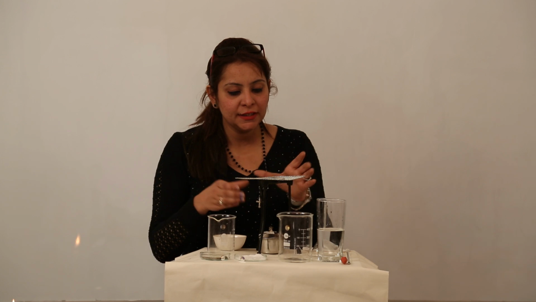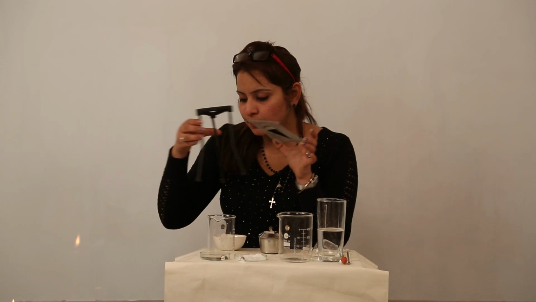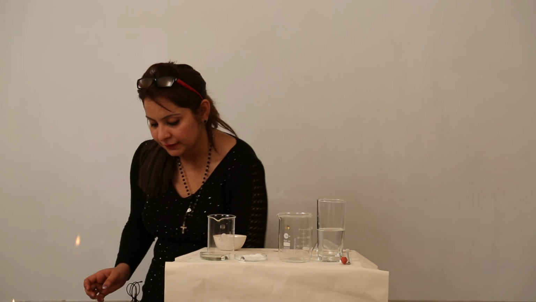Now, to make it easy, first of all I am removing this burner, because we won't be using it at this moment, but later on we will require it. Our first step is to make a mixture of two solids.